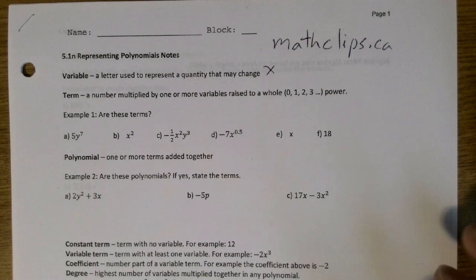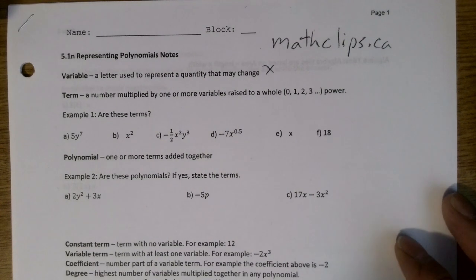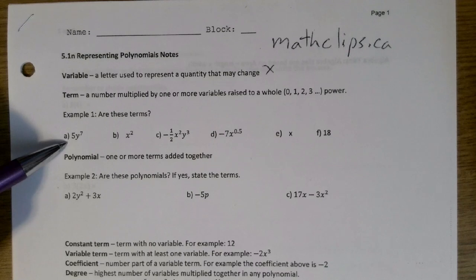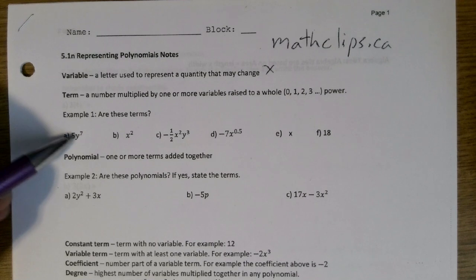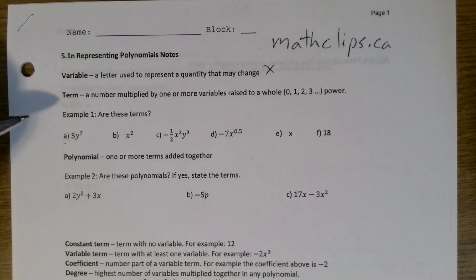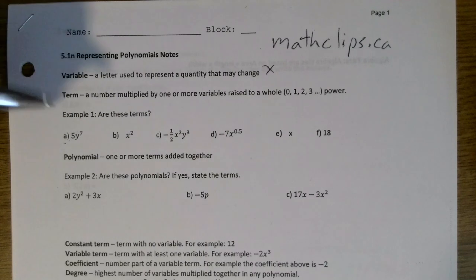Okay, so let's have a look at example 1. Are these terms? Okay, so is this a number multiplied by a variable to a whole power? Well, 5's a number, so that's good. And when we don't have anything between a number and a variable, that means multiplied, so that's good. And the variable is raised to a whole power. It's raised to the power of 7. So yeah, this is a yes.